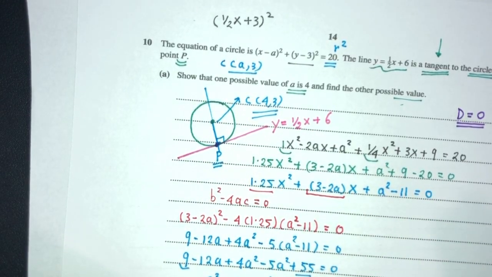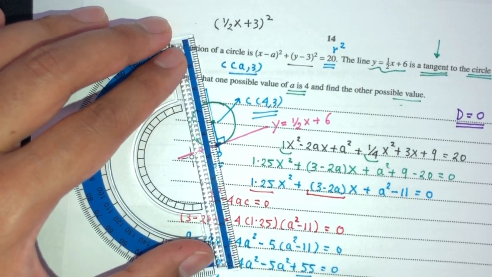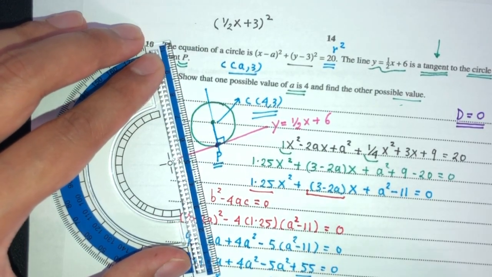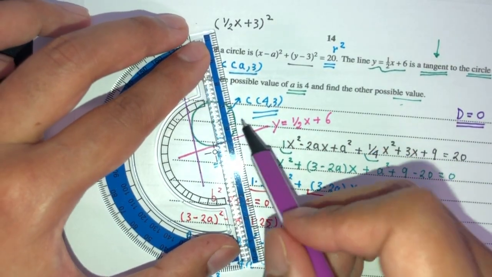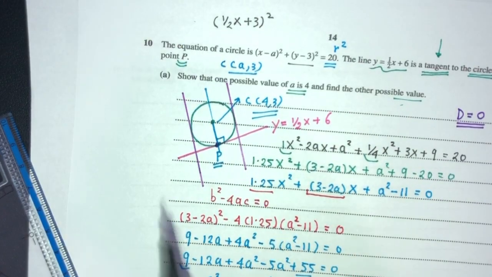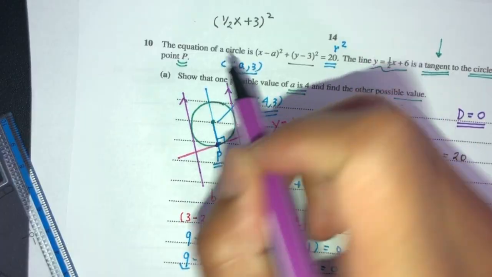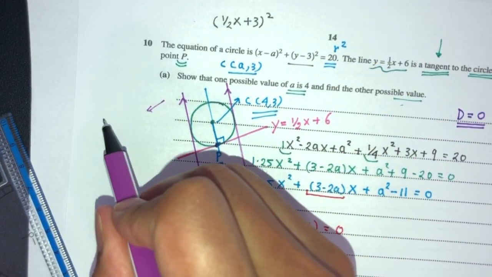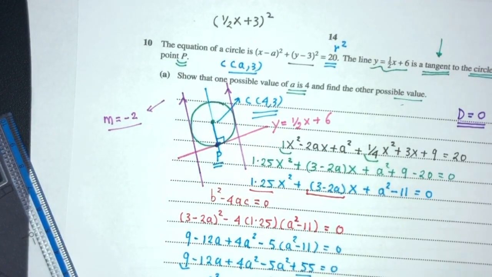Therefore, by observation or using your logic, common sense, where should the tangents be? If they have to be in the same direction, it could be here, or it could be here, right? So we have two tangents to find, this one or this one, same direction. Now because they are in the same direction, we understand that the gradient of those lines is also minus 2. That's one thing we know right away.